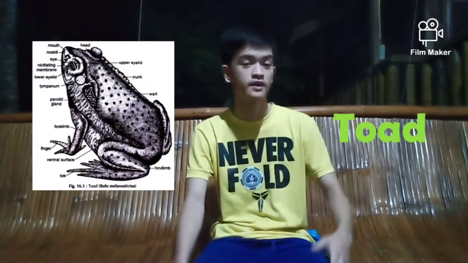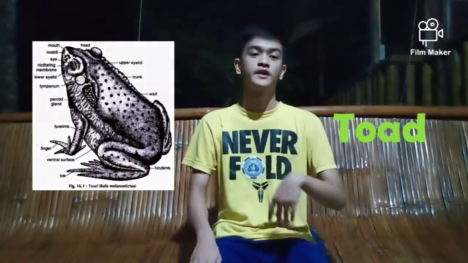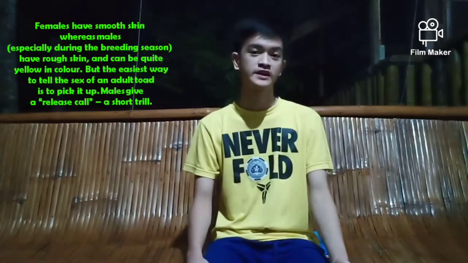Now, enough talking about the frog and the toad. Let's dive deep into the topic itself. What are the body parts of the toad? The body parts of the toad mainly consist of the differences between a male and a female. Oh, I forgot to talk about the differences between the male and female. The differences between the male and the female frog are very simple.